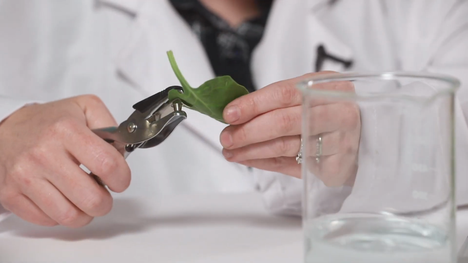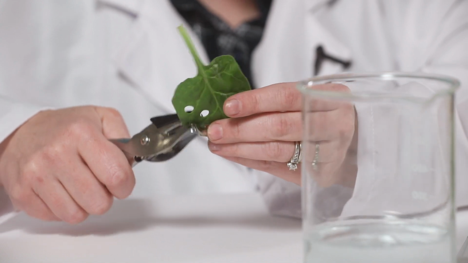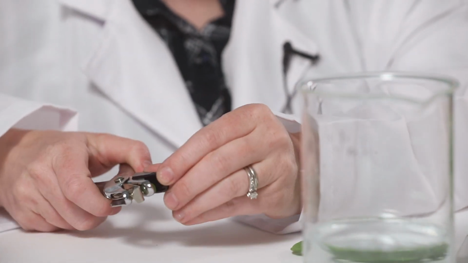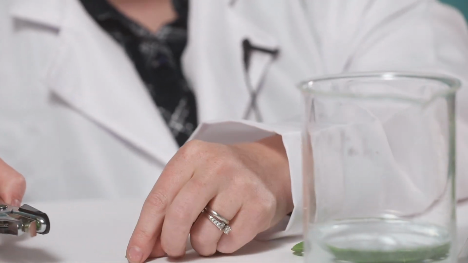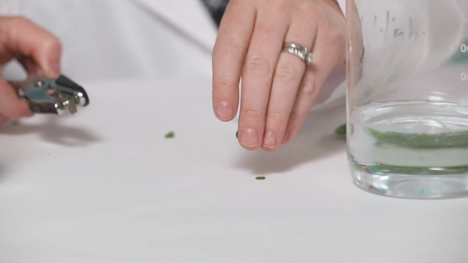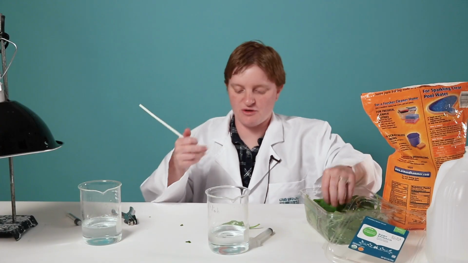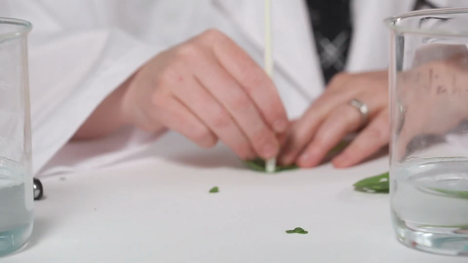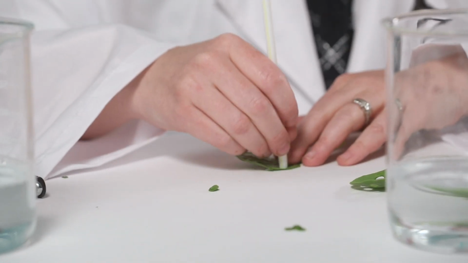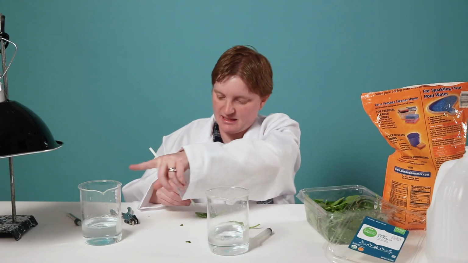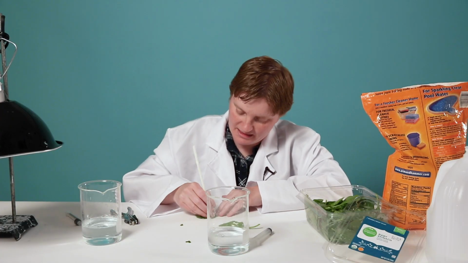And we just want about 20. So we'll get about 20 of these. So we're going to take the leaf chads, the little leaves here, and these are going to be the little guys that actually do the photosynthesis. But you can also use a straw if you don't have a hole punch. Just punch out little leaf chads, little circles of leaves. And we're going to be putting those guys in here to do the photosynthesis.